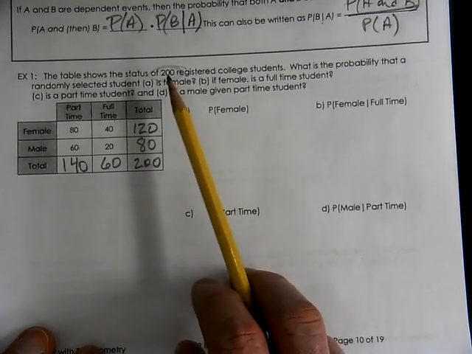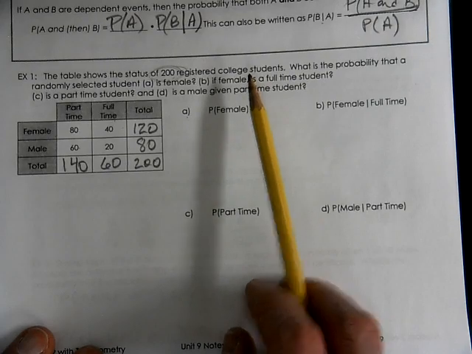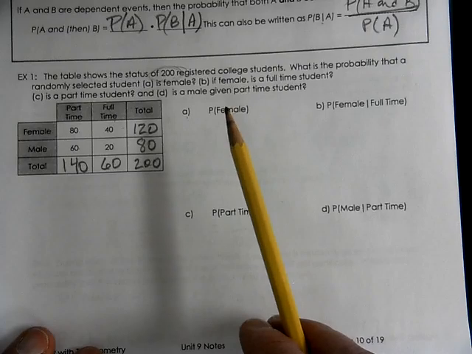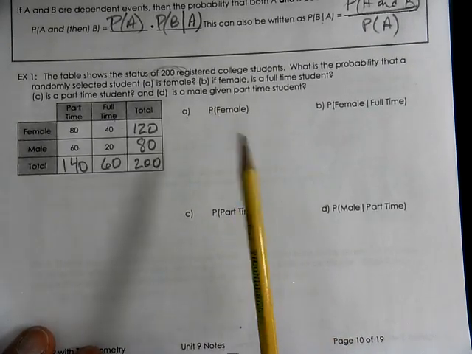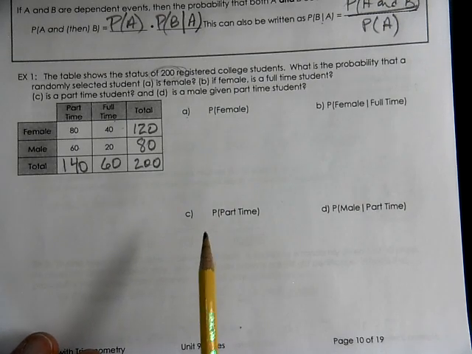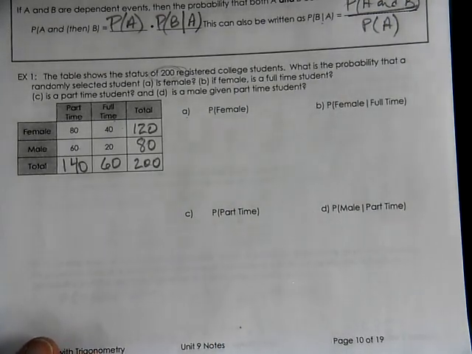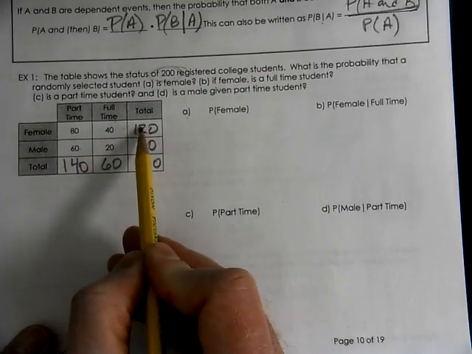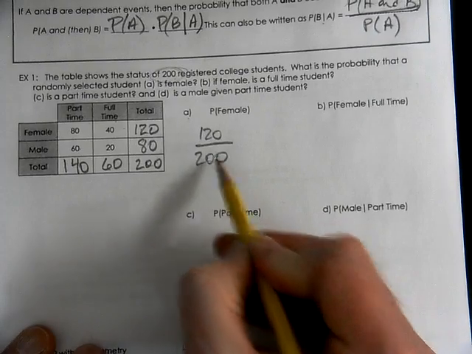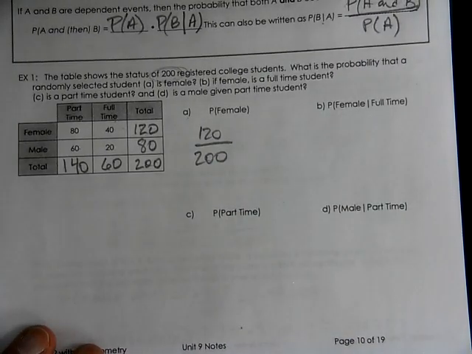So you could say that you have all 200 college students in a filing cabinet. What's the probability that you are going to draw a female out of that group? That's favorable out of possible. That's 120 females out of 200 possible students.